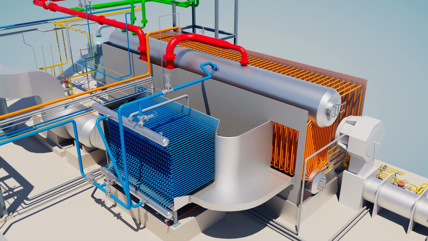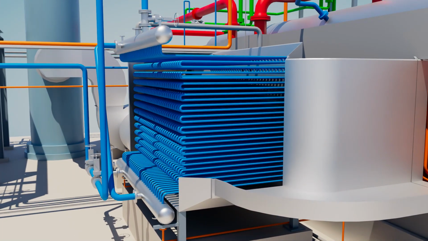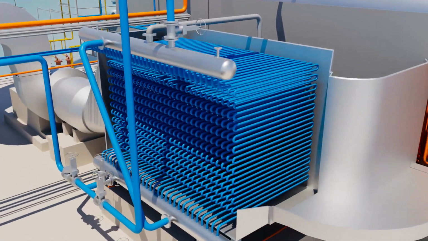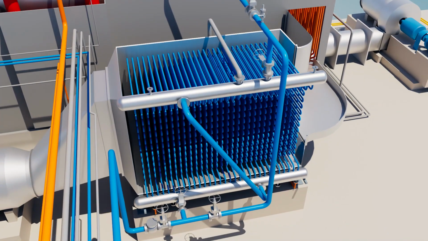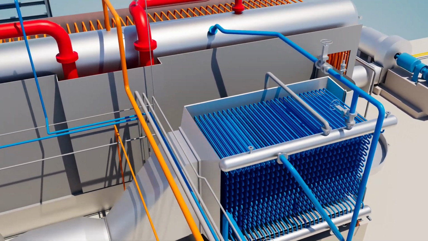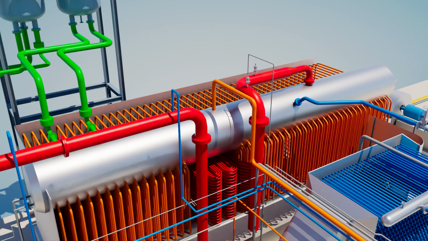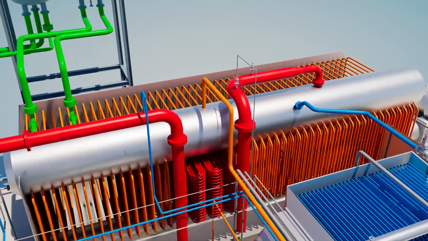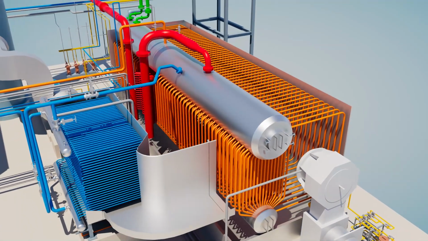Economizers. These devices recover heat from the flue gas to preheat the boiler feed water, improving overall boiler efficiency. Superheaters. These components increase the temperature of steam above its saturation point, increasing its energy content for enhanced efficiency.